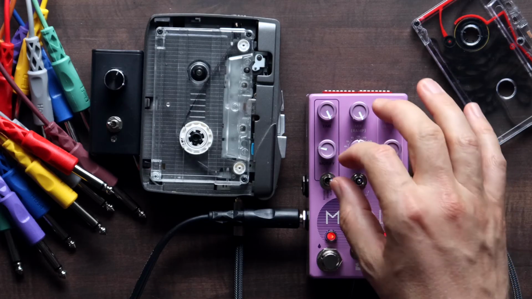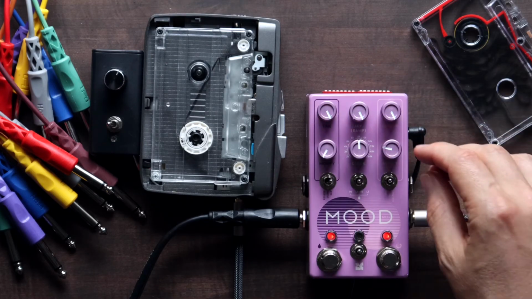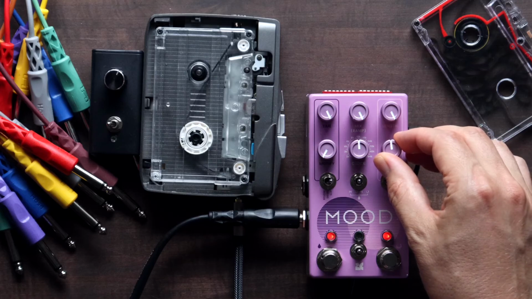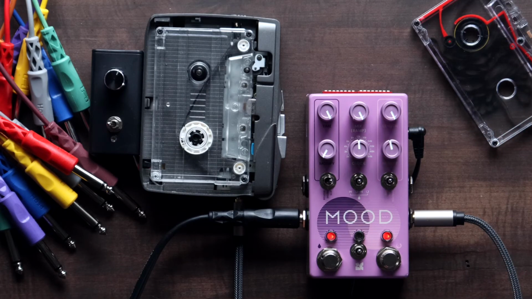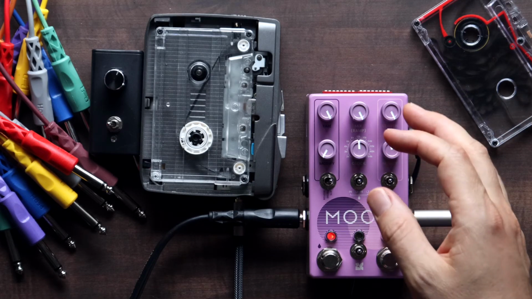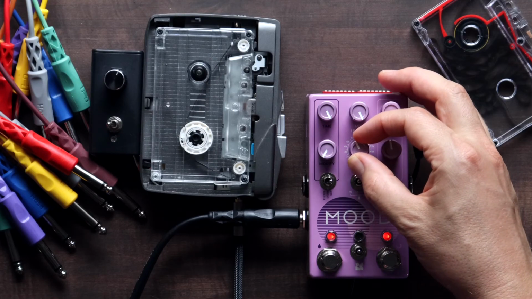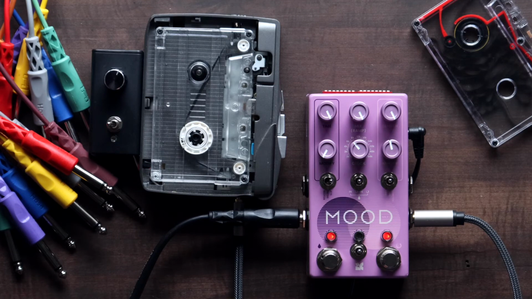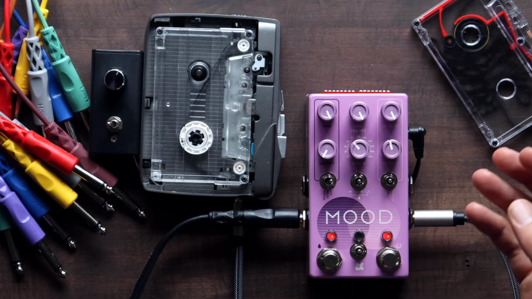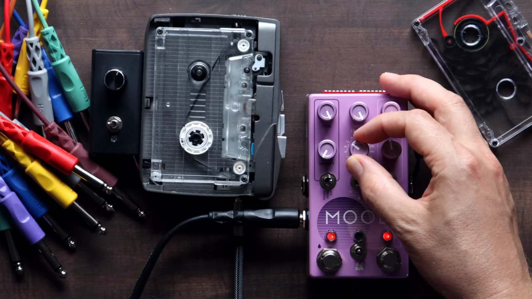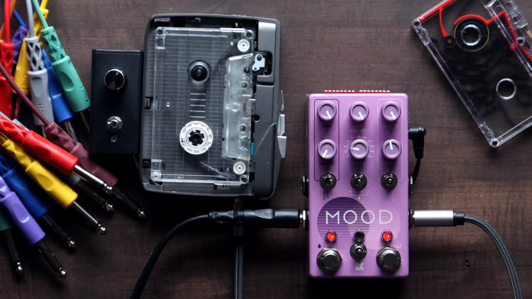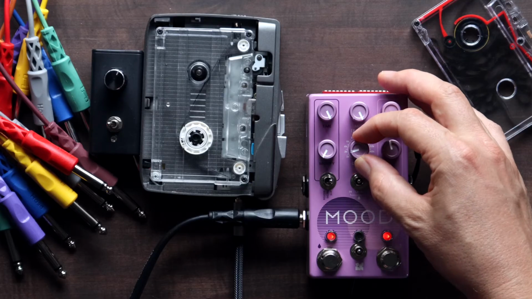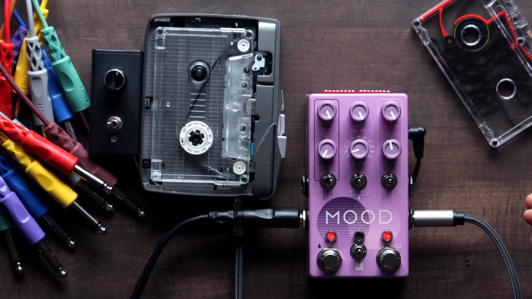So let's try some contrasts. We're going to go as high as possible here, low as possible here. Still pretty high. Let's let the clock slow it down. Let that buffer pass through. And even lower. Oh, that's very cool.